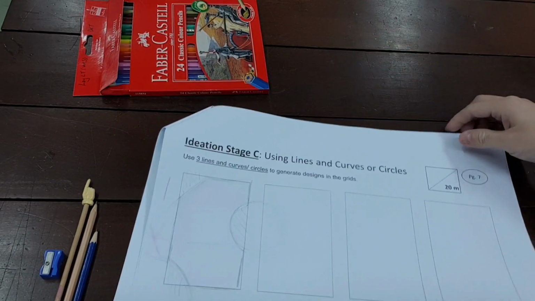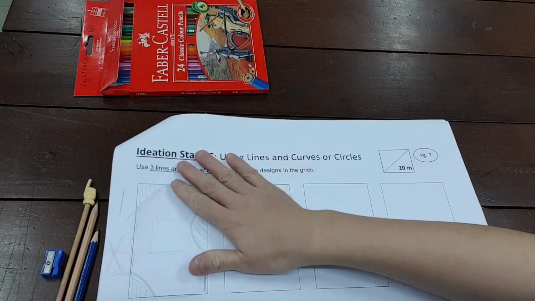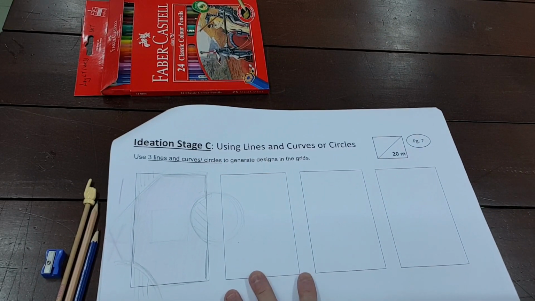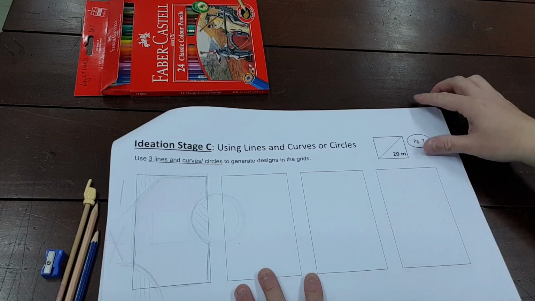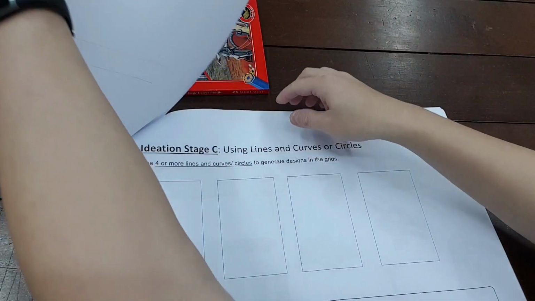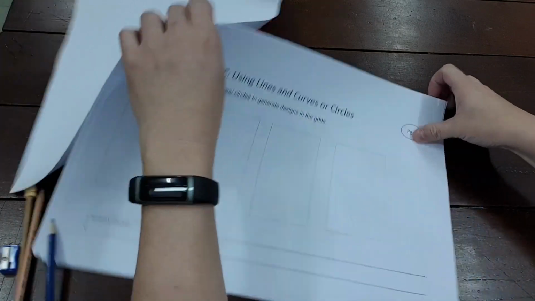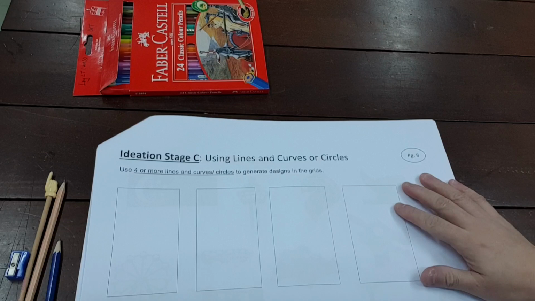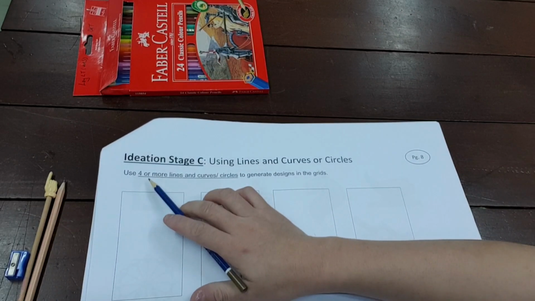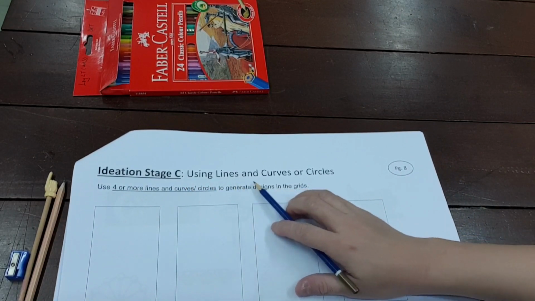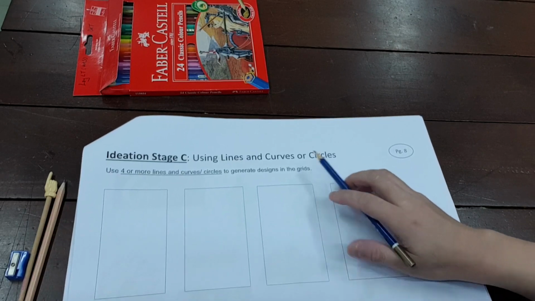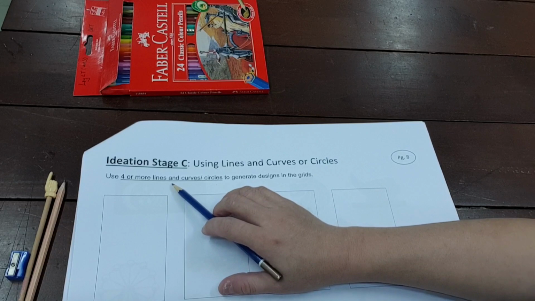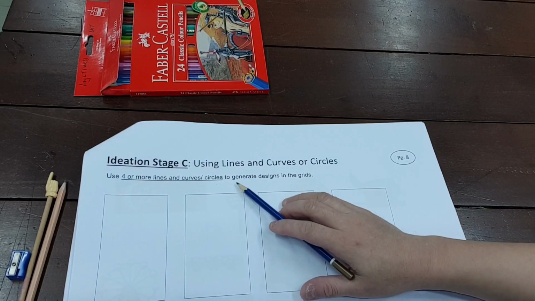Right? So page 7 is basically similar to what you have done in your journal from pages 3 to 6. So we're going to move on to page 8, which we also covered in class this week. Down here is also using lines and curves or circles. However, this time you're going to use 4 or more lines and curves and circles.